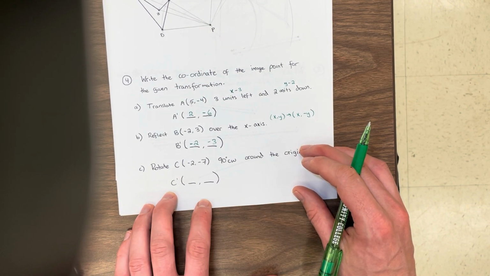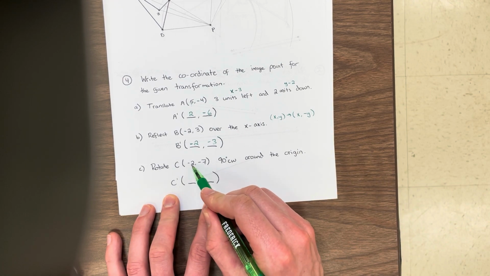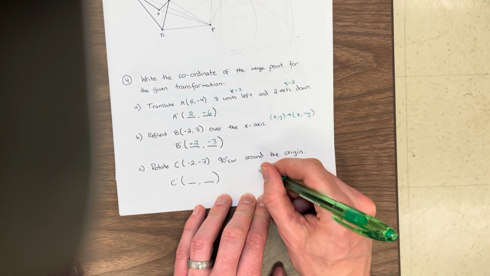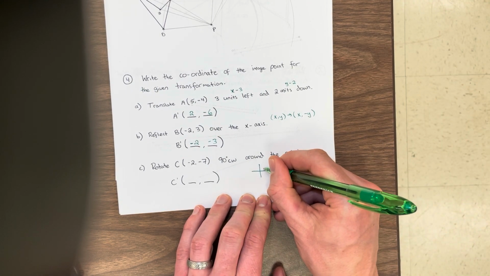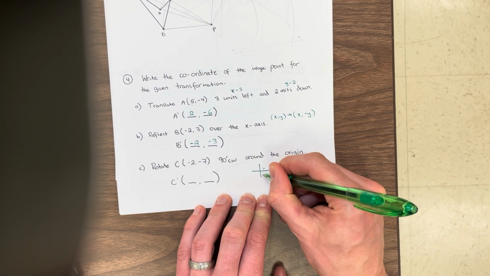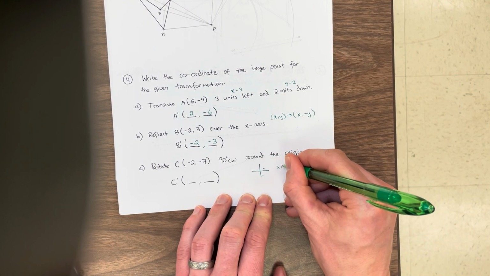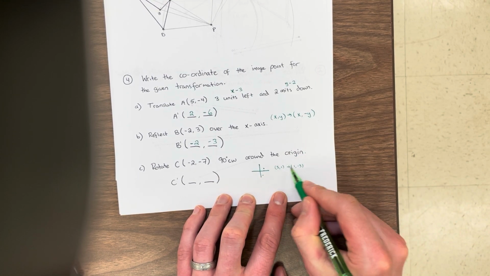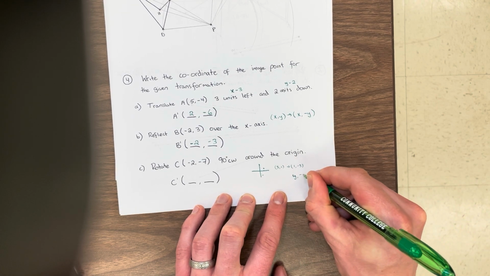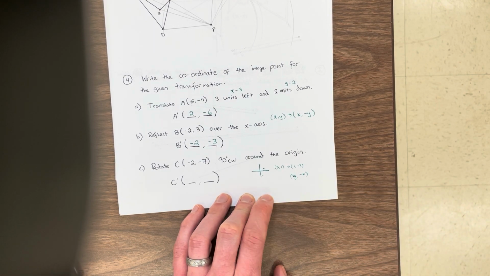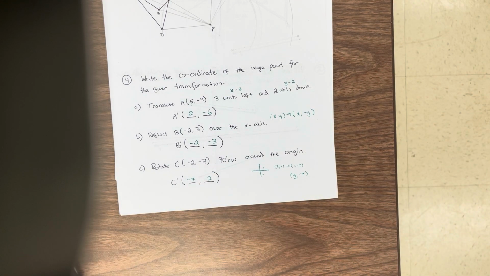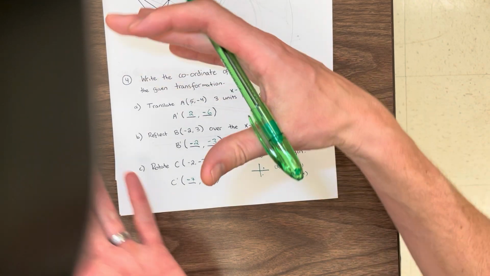For C, rotate point C, (-2, -7), 90 degrees clockwise around the origin. So if you've forgotten your rule, draw a quick little graph and say, okay, this is at (3, 1). If I'm going clockwise, it's going to end up down here. So (3, 1) will become (1, -3). So I know they're switching and it's going to be (y, -x) is my rule. So that means it's going to be (-7, 2). And you could put it on graph paper and turn it if you wanted to.